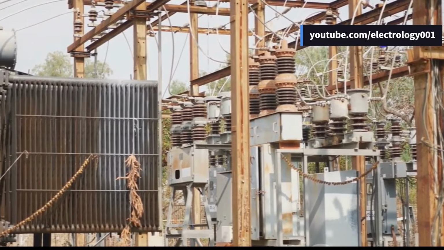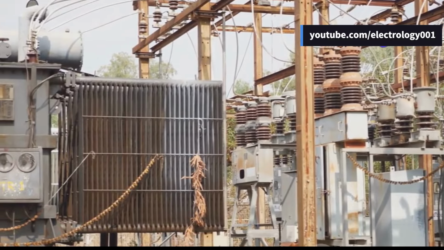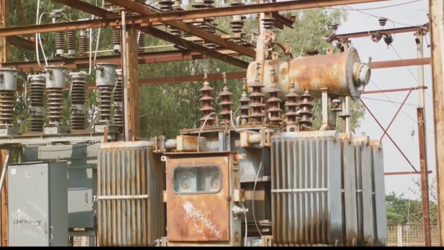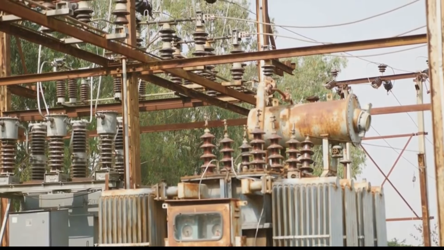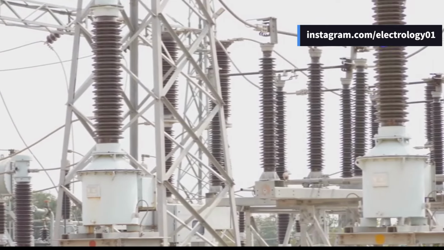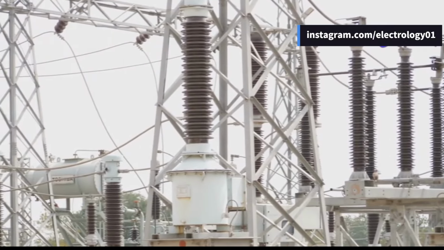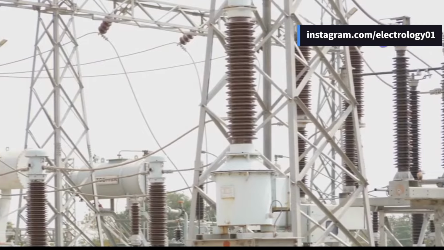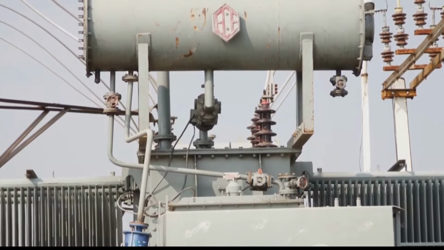Now that we've gone over the advantages and disadvantages of using autotransformers, let's shift gears and explore some of their applications. You might be surprised by the range of uses these compact and efficient devices have. Firstly, autotransformers are often employed to compensate for voltage drops by boosting the supply voltage in distribution systems.